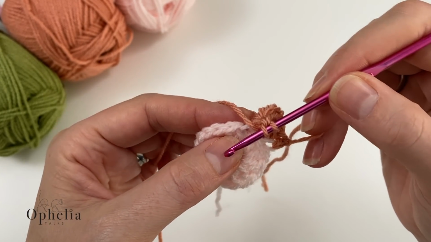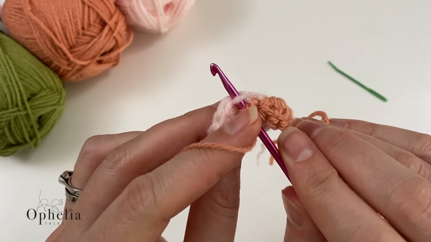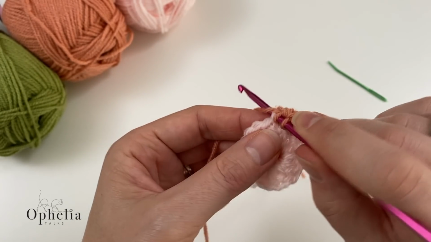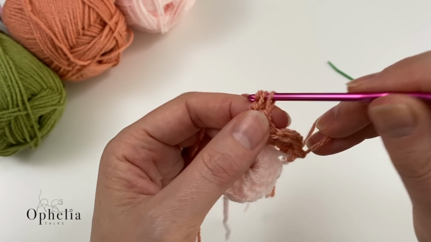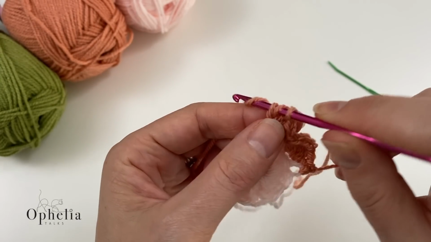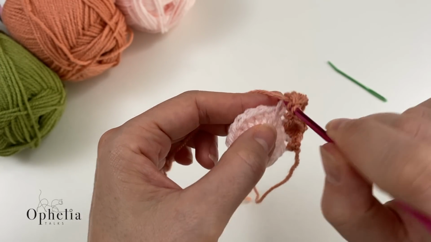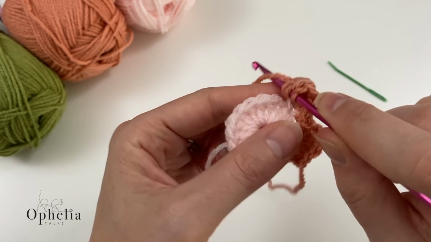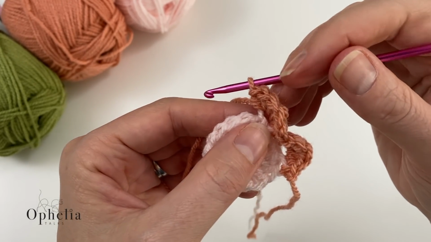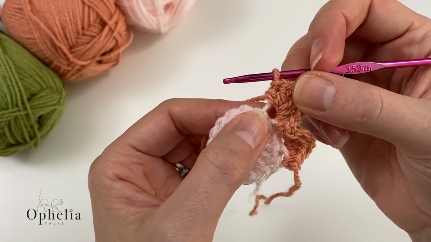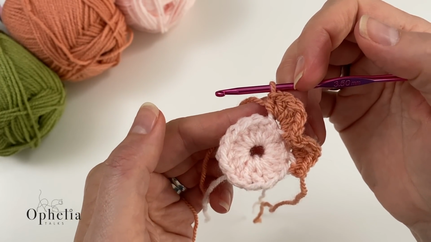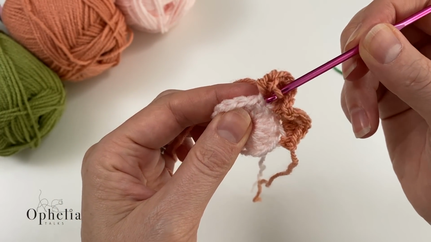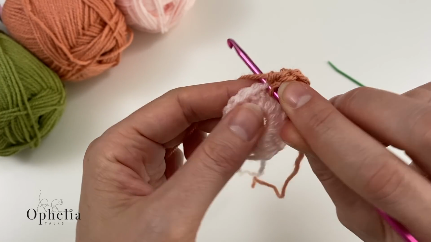Next stitch, into the front loop, half double crochet, then 3 double crochets, and once again a half double crochet. As you can see, the front loop does extend a little bit, so make sure you don't pull it too hard. And then into the next stitch for your single crochet.